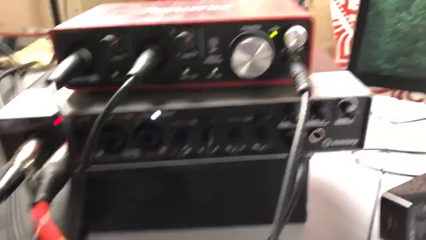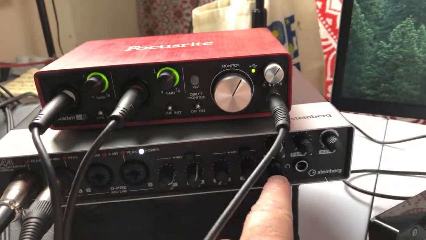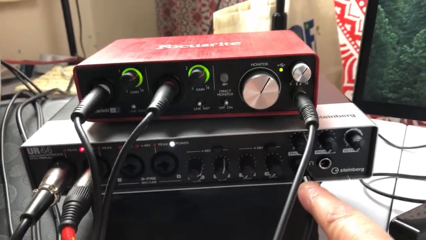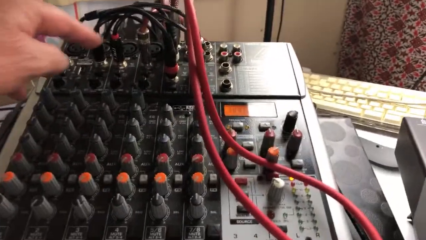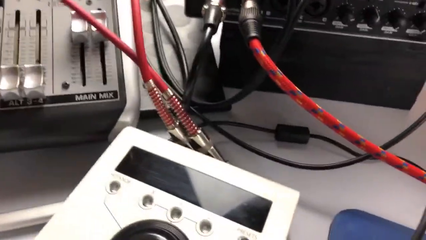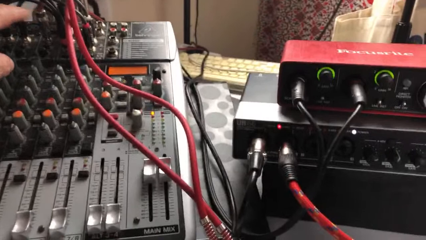And then out of this here, out of the headphone socket, because I couldn't be asked going around the back and taking it out the back of the Steinberg. But out of the headphone socket there, this goes all the way over there into these two channels on the mixer here. Ignore the H9. I'm just messing around with plugging it into the mixer. It's not even switched on. It's doing nothing at all.